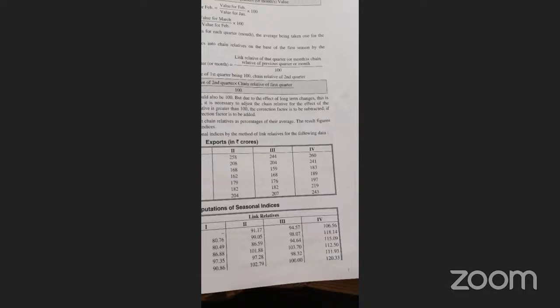The next, 260 divided by 244 into 100. 106.55, ma'am. Right. So this is how.